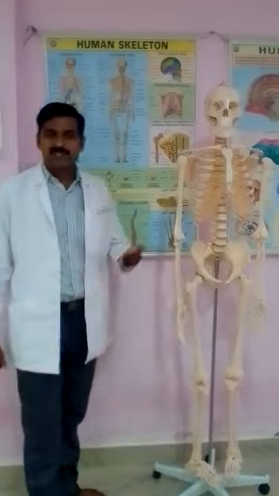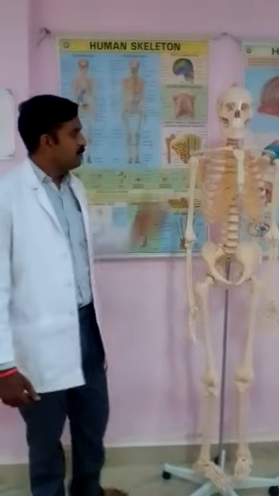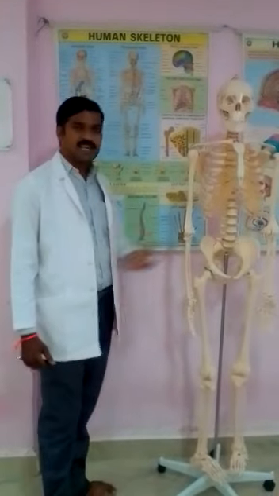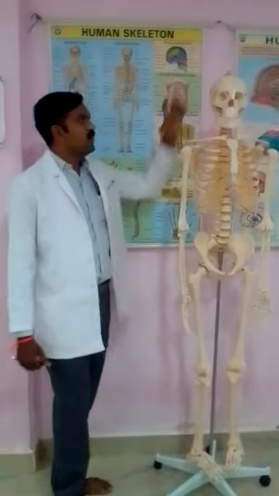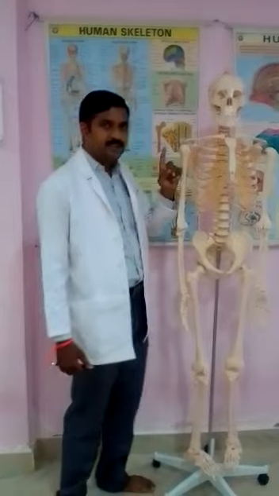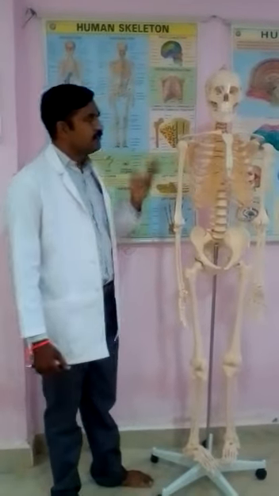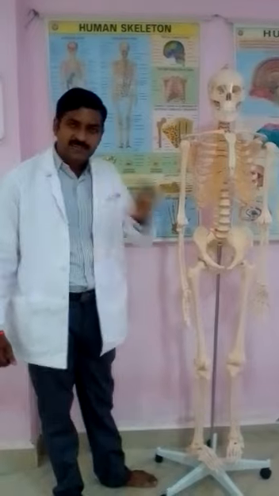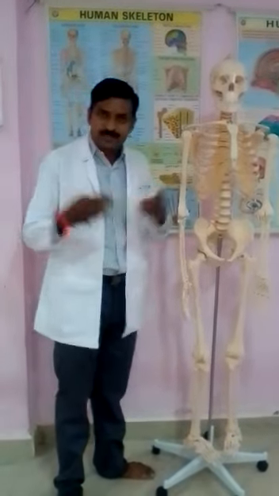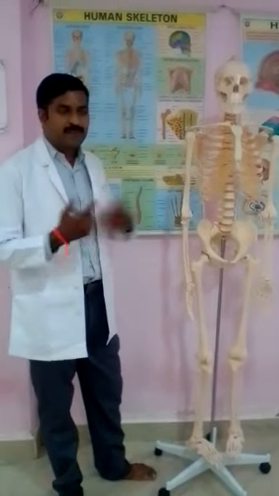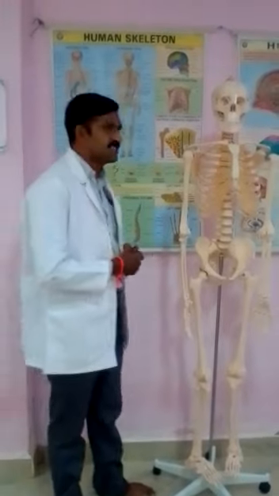This classification is based on mobility, but based on structure, the joints are classified into three different categories. One is the fibrous joint, second is the cartilaginous joint, third is the synovial joint. This classification is based on the connective tissue which is connecting the bones. In a fibrous joint, the bones are connected by fibrous tissue.